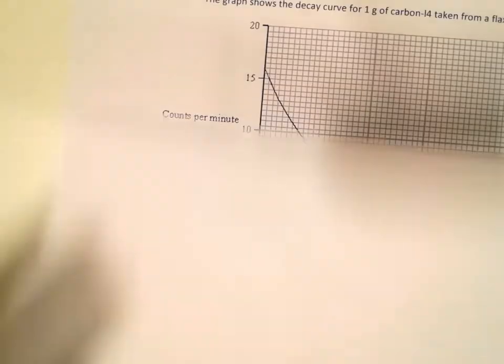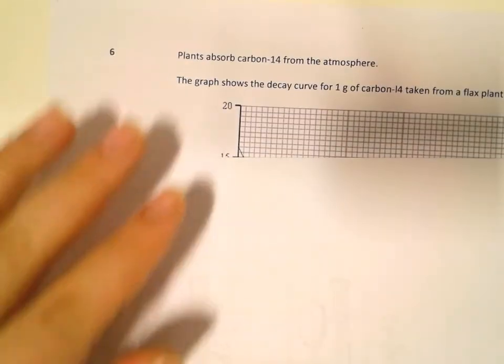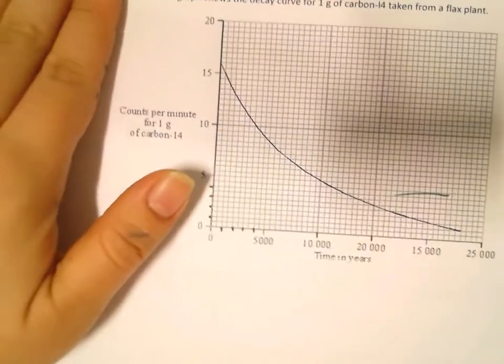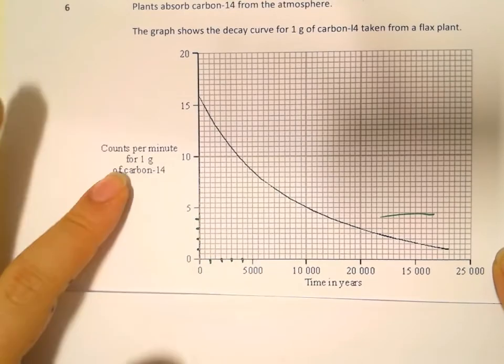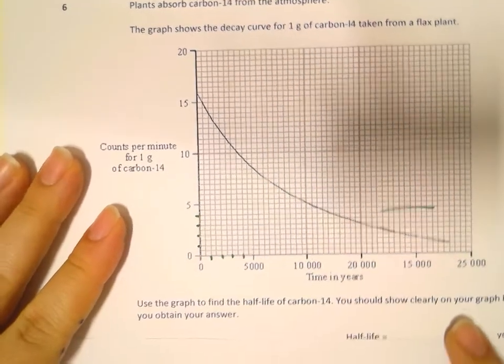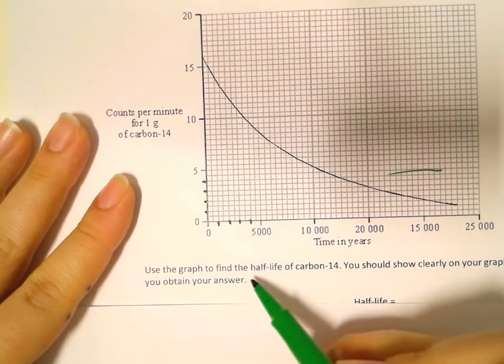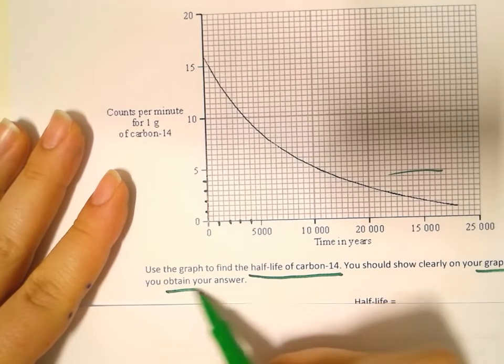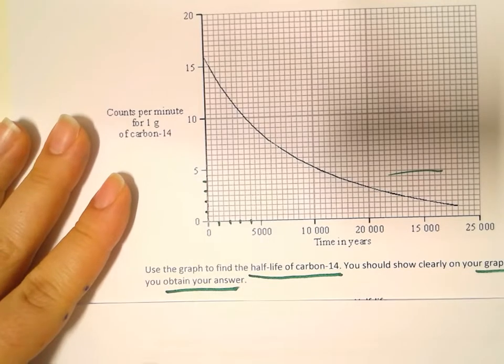Final question we have here. Plants absorb carbon-14 from the atmosphere. And here is the decay curve here. Again, it's a curve because count rate will decrease of a flax plant. And use your graph to find the half-life of carbon-14. You should show clearly on your graph how you obtained that answer.